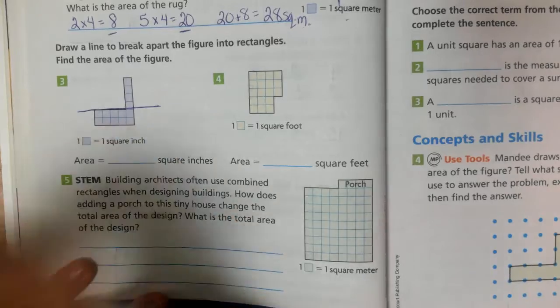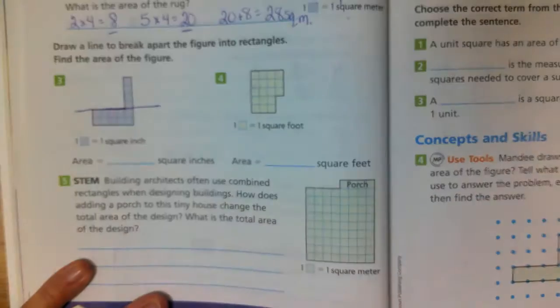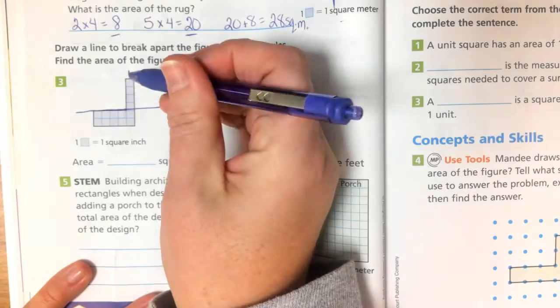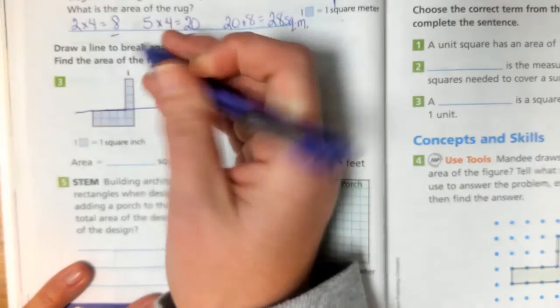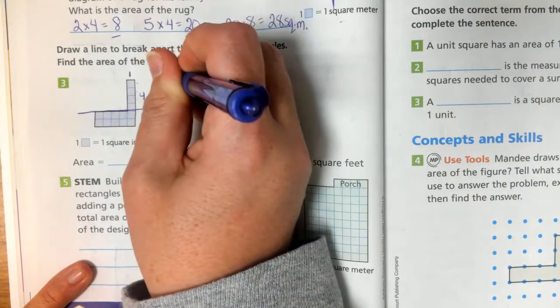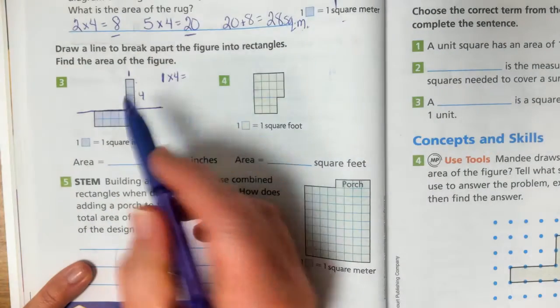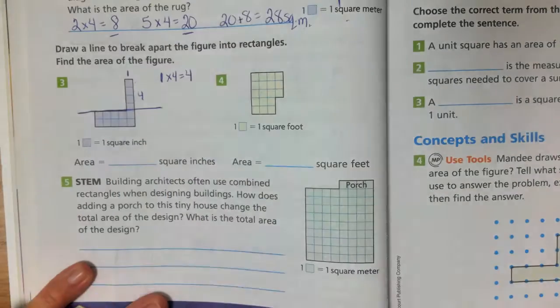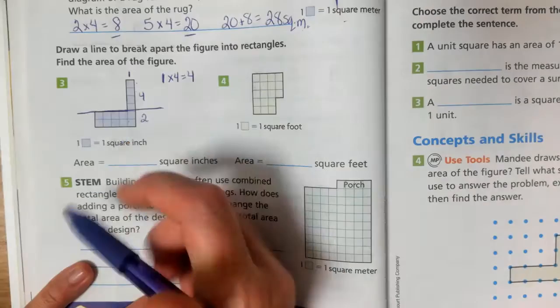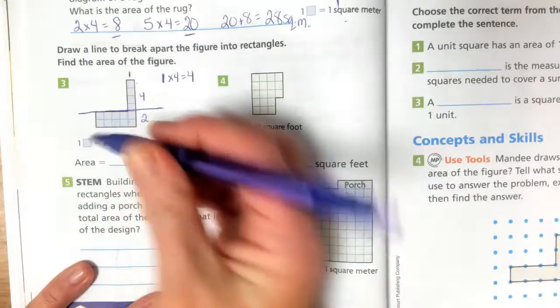Now I can see that this first rectangle has only 1 in each row, and there are 4 rows. So 1 times 4 equals 4. My next rectangle has 2 rows with 5 in each row.